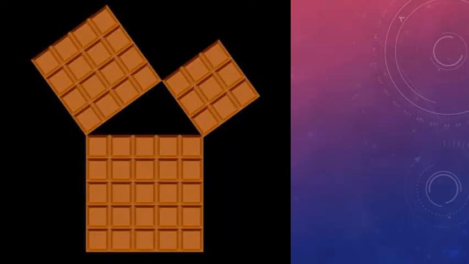We looked at the proof earlier, and this is a similar example. So we have formed a 90-degree triangle with the 3 blocks of chocolate. The smallest block is a 3 by 3. So 3 times 3 is 9. The block slightly larger is 4 by 4. So that is 4 multiplied by 4, which is 16. And the largest block is 5 by 5, which is 5 multiplied by 5, which is 25.